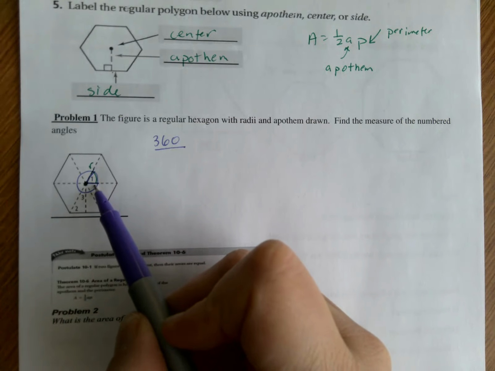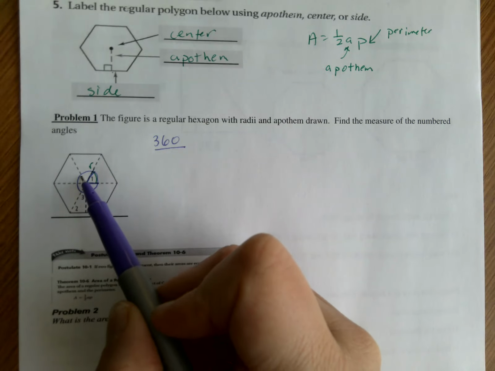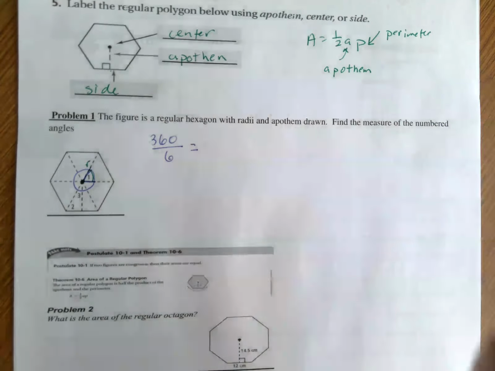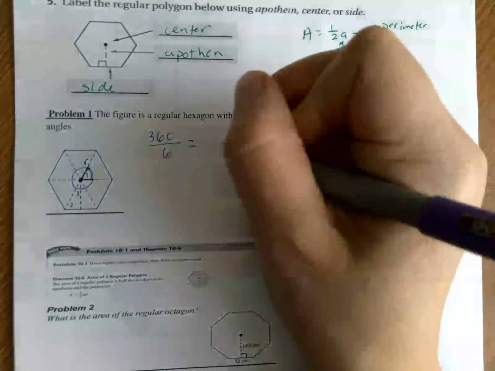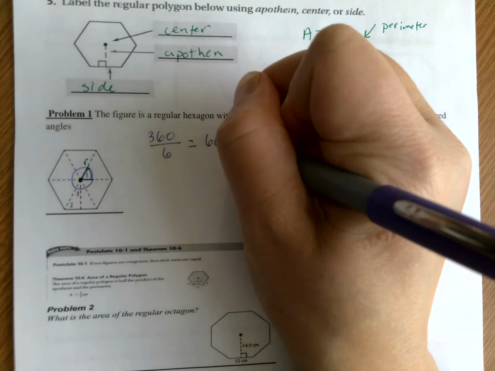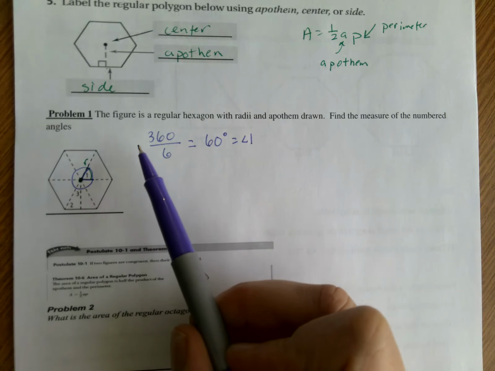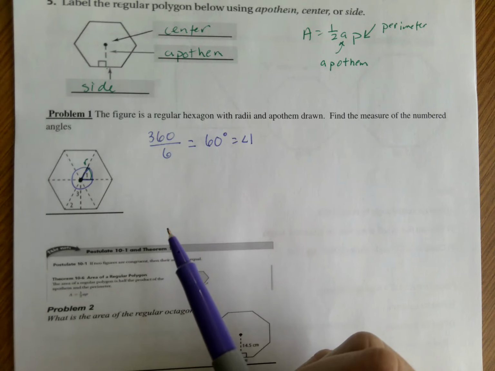We have 1, 2, 3, 4, 5, 6. And that's not a coincidence. The reason why we have 6 central angles is because we have 6 sides. So if I do 360 divided by 6, I get that angle 1 is going to be equal to 60 degrees. Because again, it's taking that 360 divided by how many sides we have.